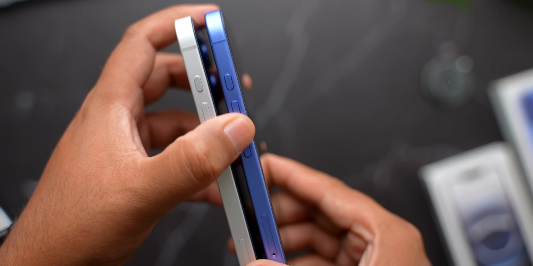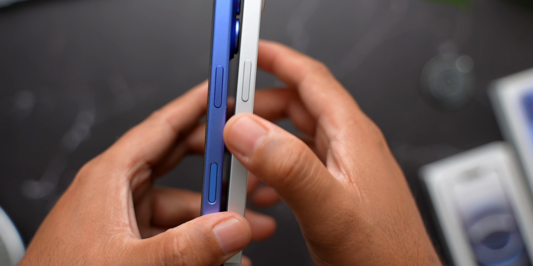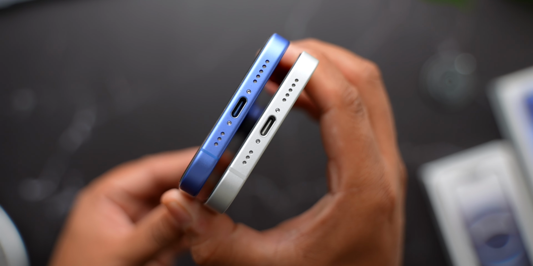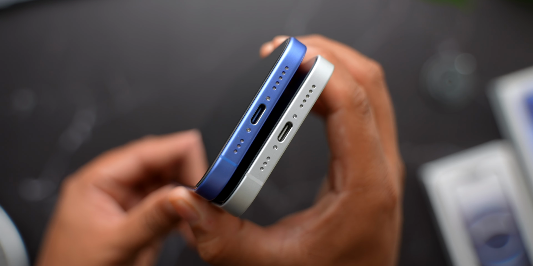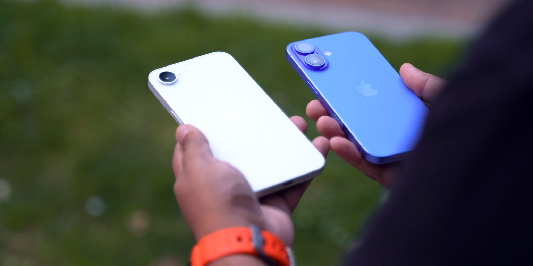The rest of the buttons and ports, like the volume buttons, action button, SIM tray, power or sleep/wake button, USB Type-C port and the speakers, are at the exact same position on both these phones. The 16e is also a couple of grams lighter, but even holding them side by side, I could barely tell a difference.